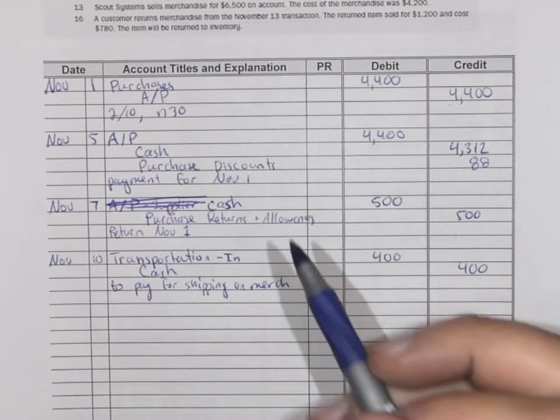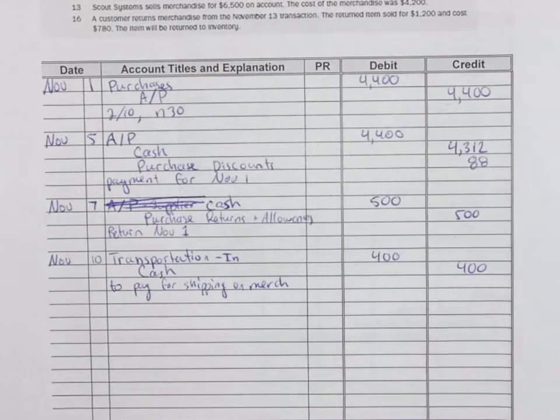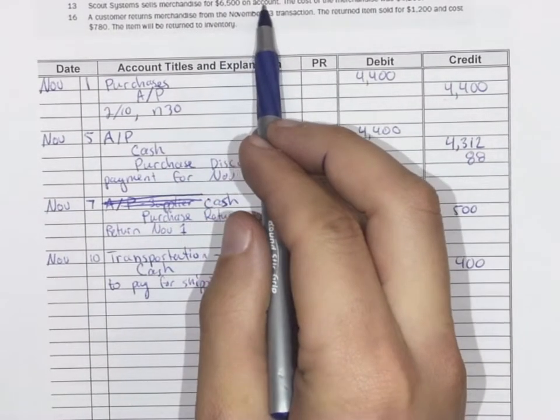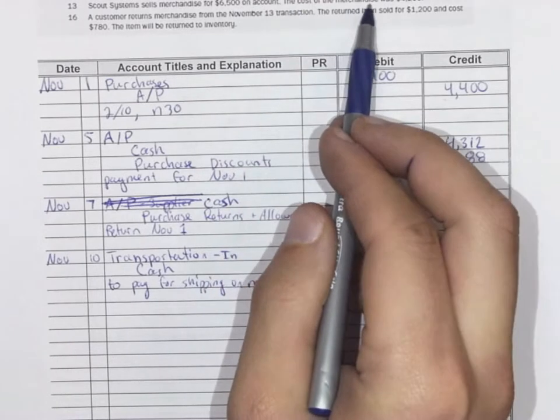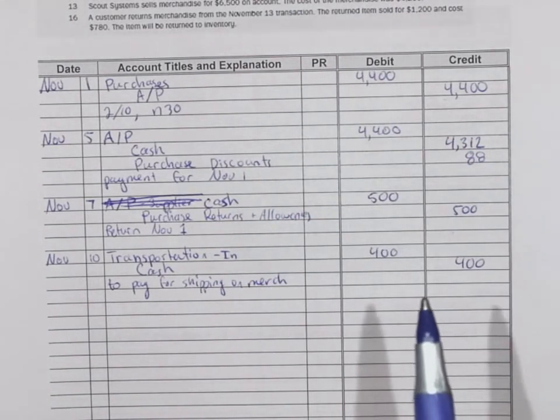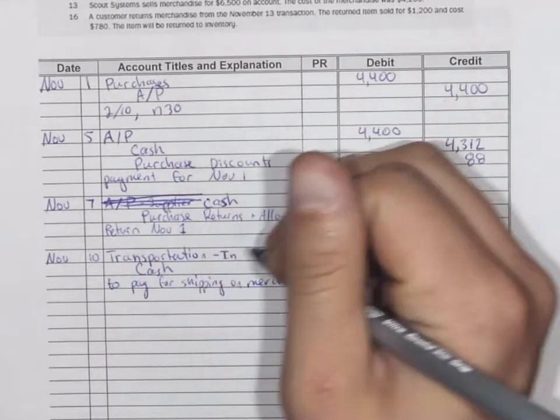Okay, sorry, where are we now? November 13th. Scout System sells merchandise for $6,500 on account. The cost of the merchandise was $4,200. So we sold the merchandise on account, so we know we're going to use our accounts receivable.